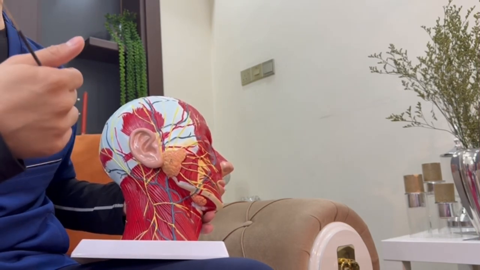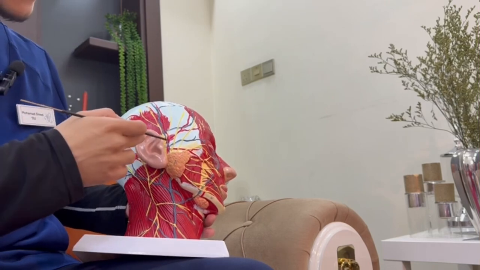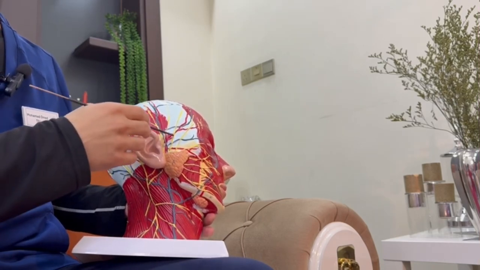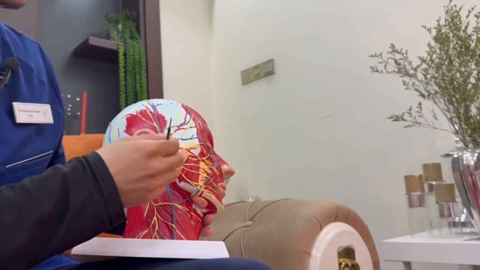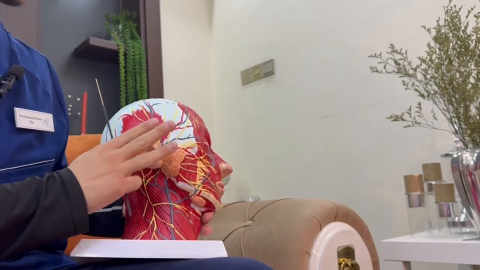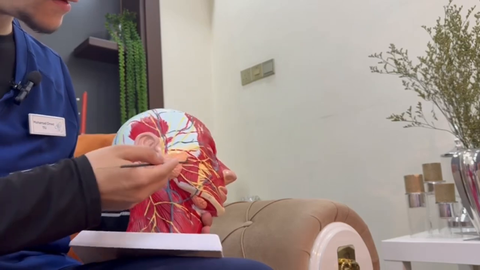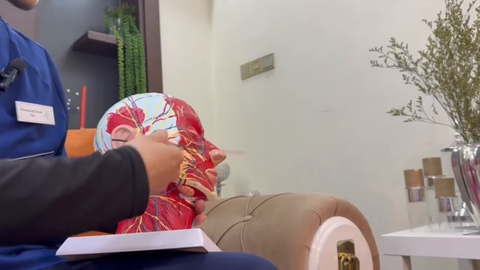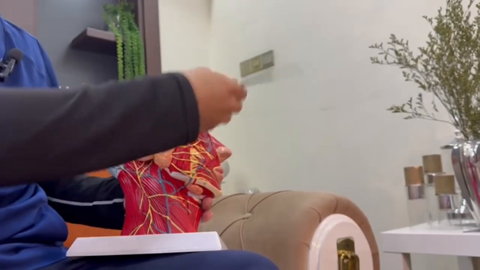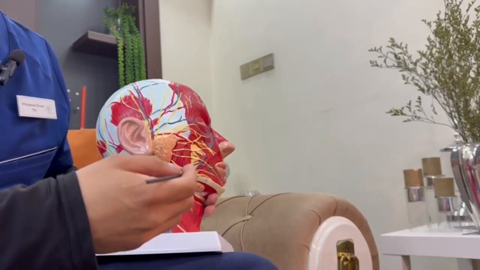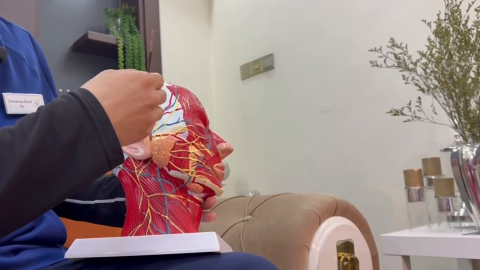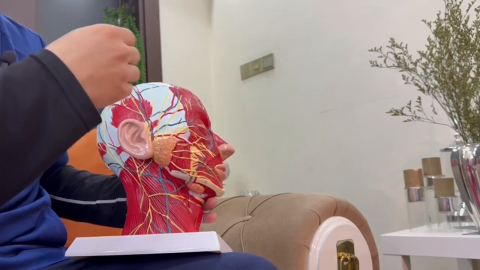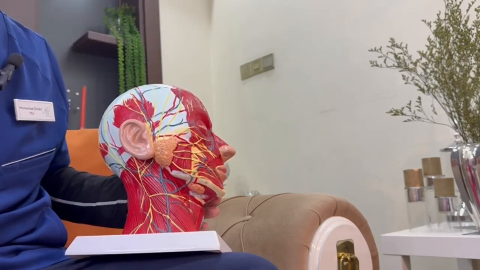But before everything, we can see some nerves here, for example the facial nerve and the trigeminal nerve. The trigeminal nerve is divided into three parts. One is for the mandible, another for the maxilla, and another for the eye and head. And we have the auriculotemporal nerve here.